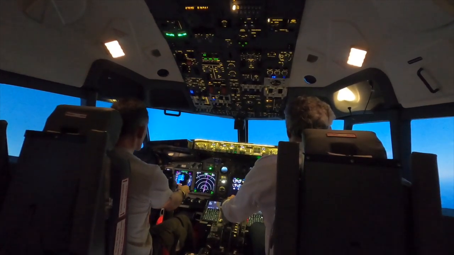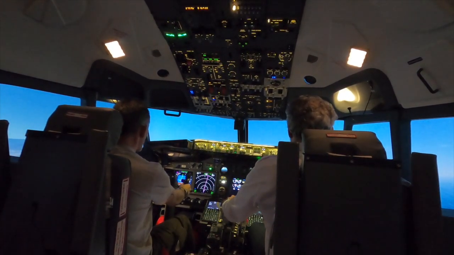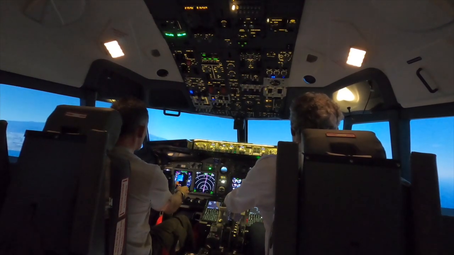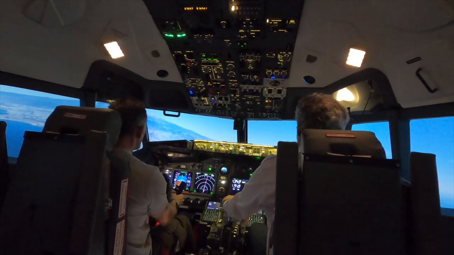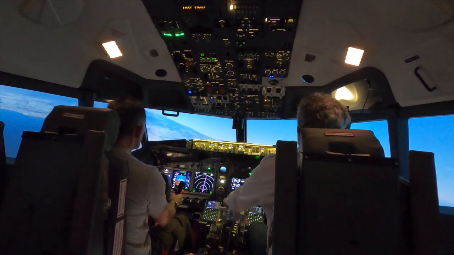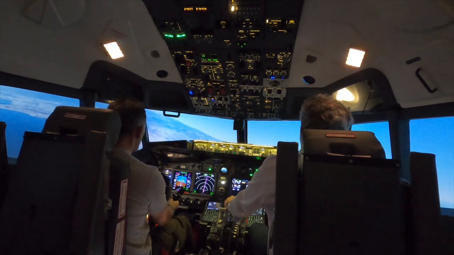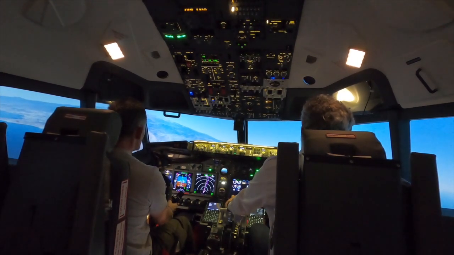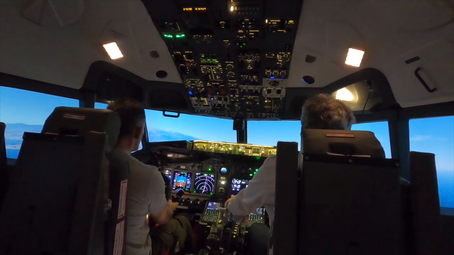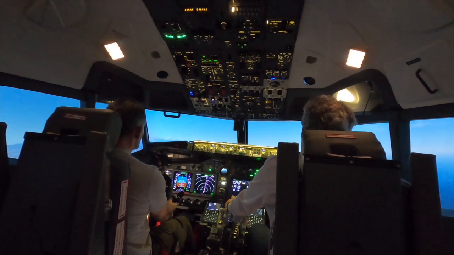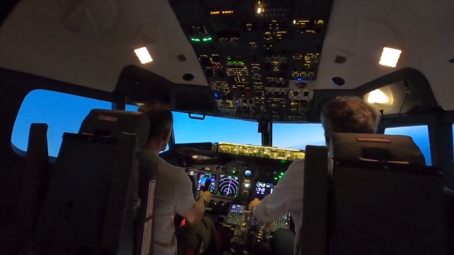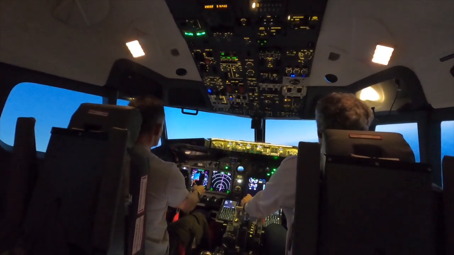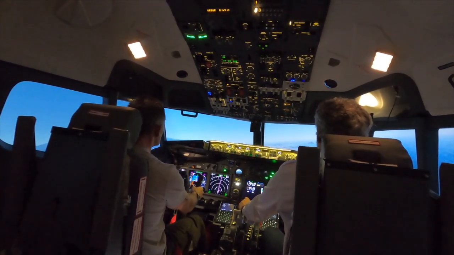Push. Never go higher than 10 degrees with the pitch. Push a bit more. Right side. You cannot descend. Pull.